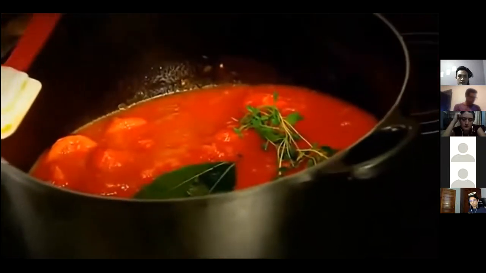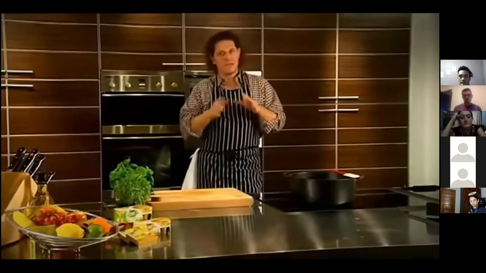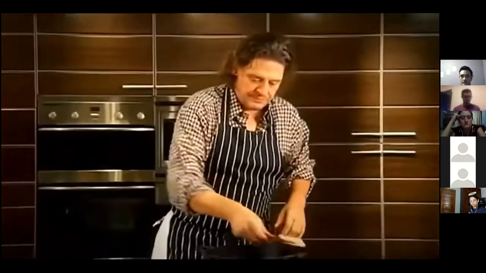So it's a very versatile sauce. So I would always recommend people to make 2-3 litres of it and put it in the freezer. Because to make 1 litre is very hard. You're not going to get the flavour into it. So always make a bigger batch, 2-3 litres. And once it comes to the boil, cook for 15-20 minutes.